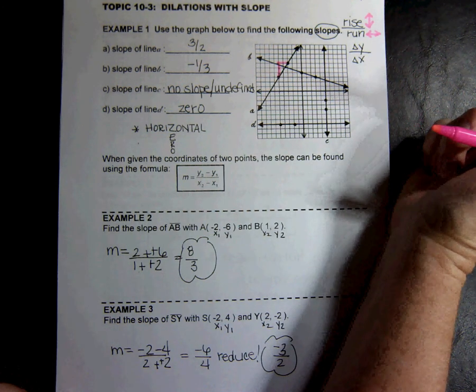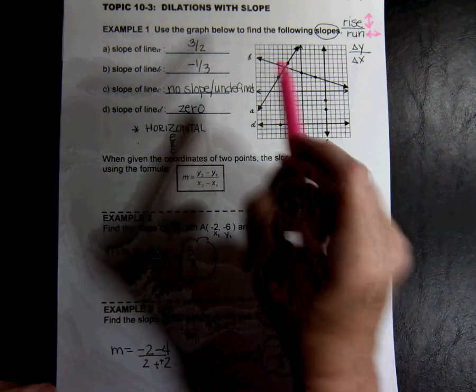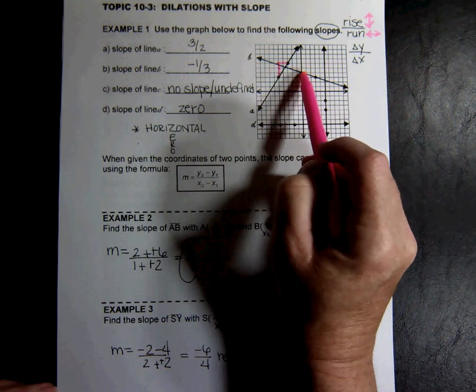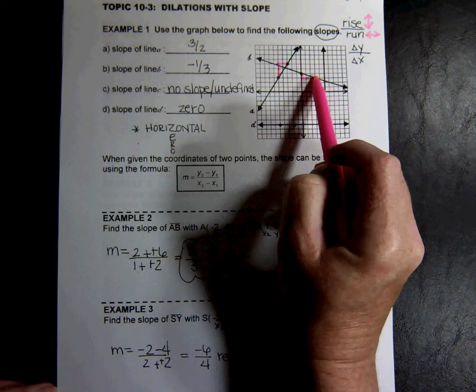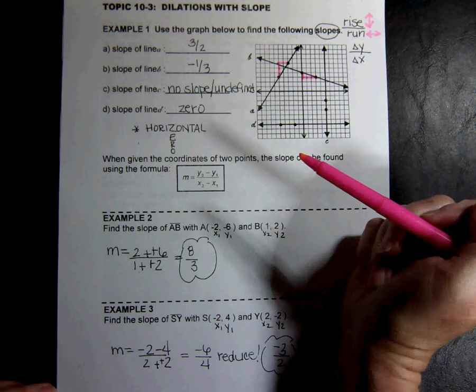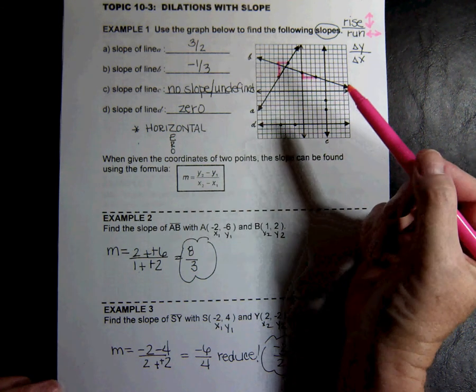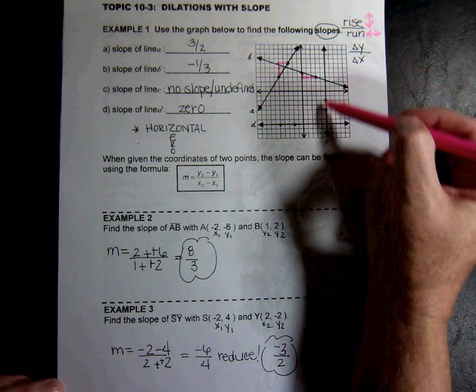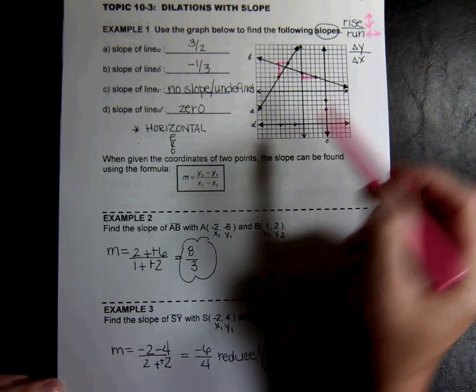So the slope of B, which is this one right here, take the point, you're going down a -1 and then over a +3. So -1/3. The slope of line C is undefined. When it's straight up and down, it has an undefined slope.